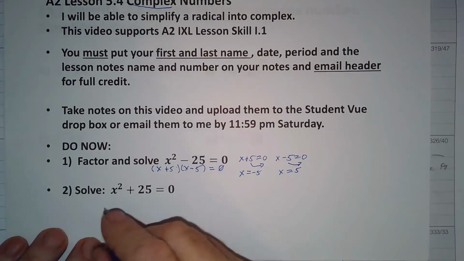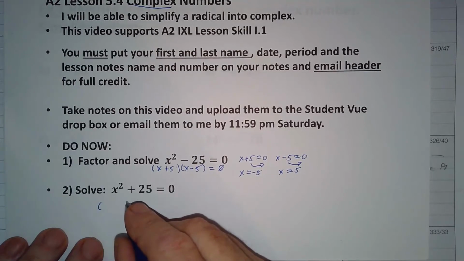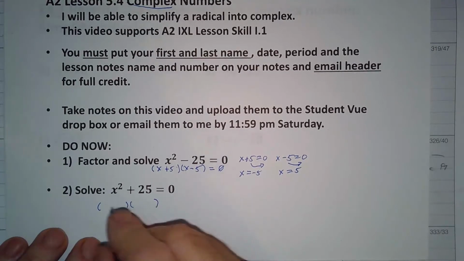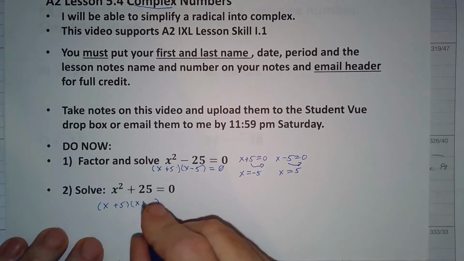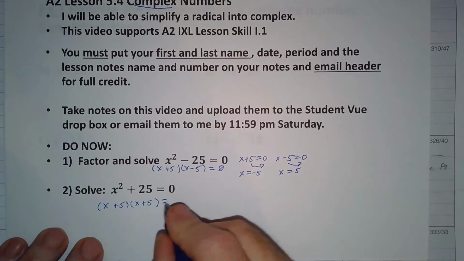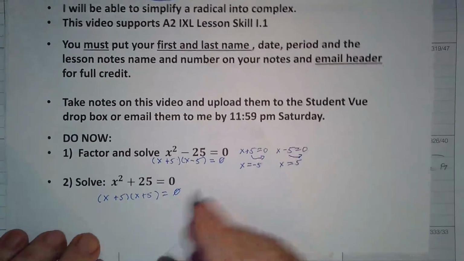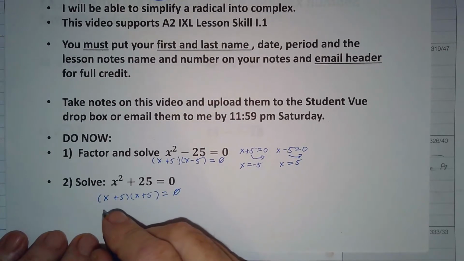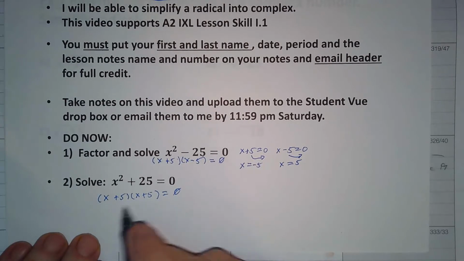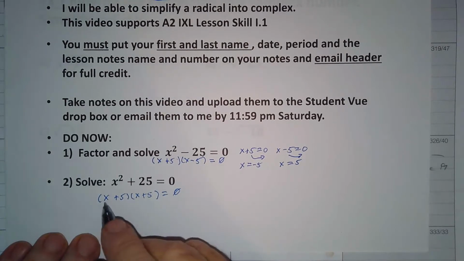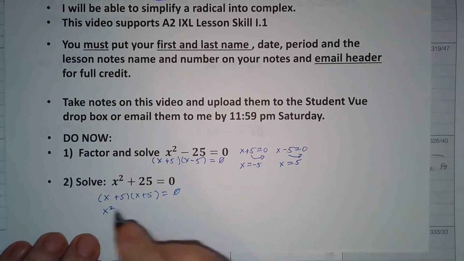So let's just try to do double bubble, and so x plus 5 and x plus 5 is what it seems to be, right? But if we try to multiply this back together, what we're going to find out is x times x is x squared.